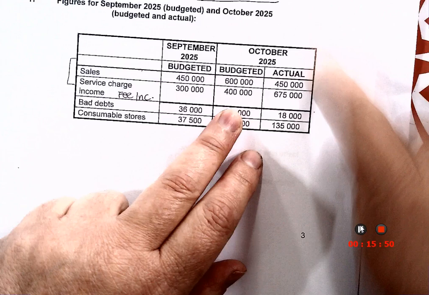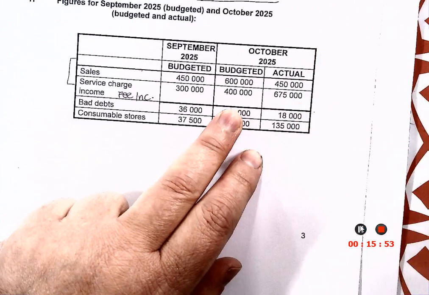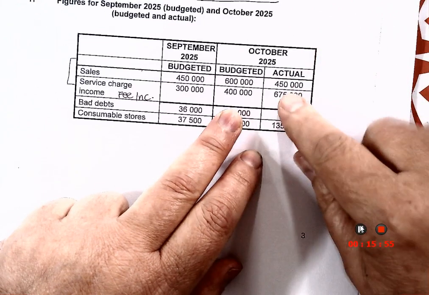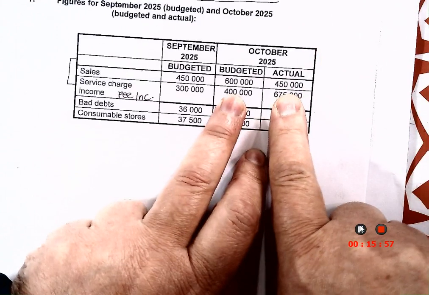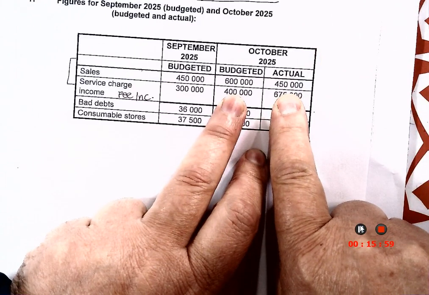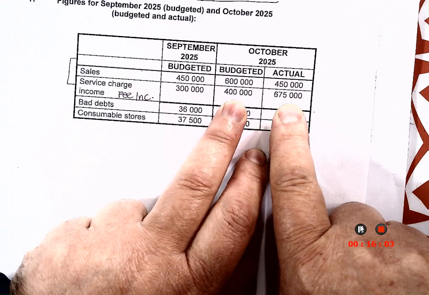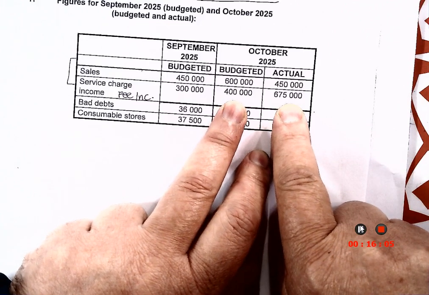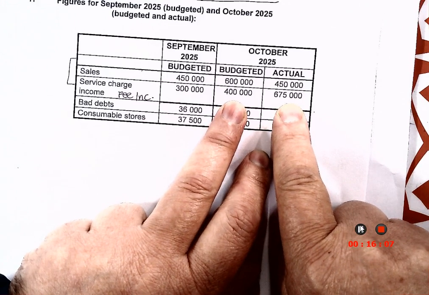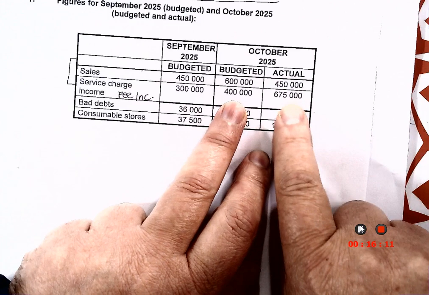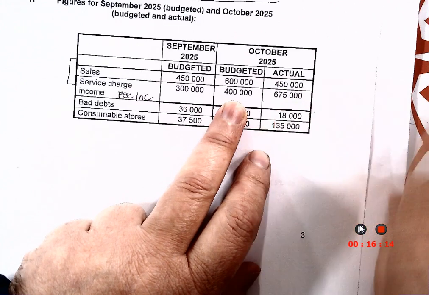So the actual will reflect her decision. What happened in the end is that the sales is less than what she budgeted, but the service charge is more. Because what year is it? 2025, and we all know our country is in a recession. So a lot of people will rather fix than buy new.